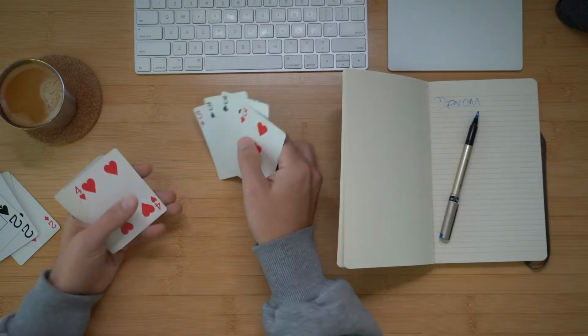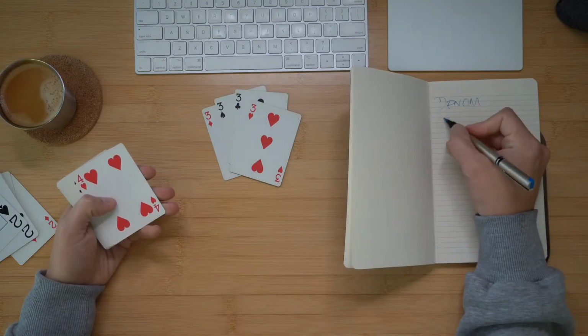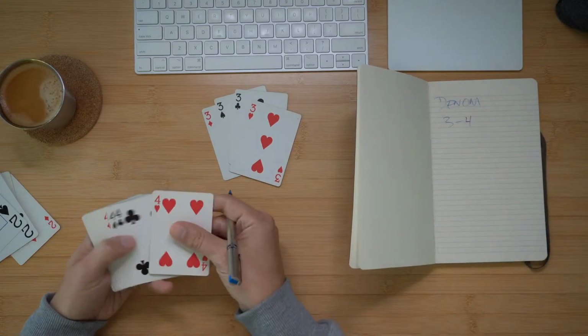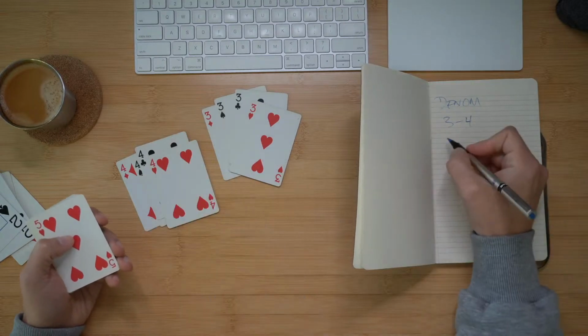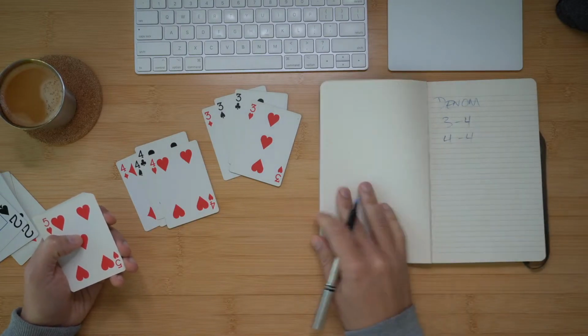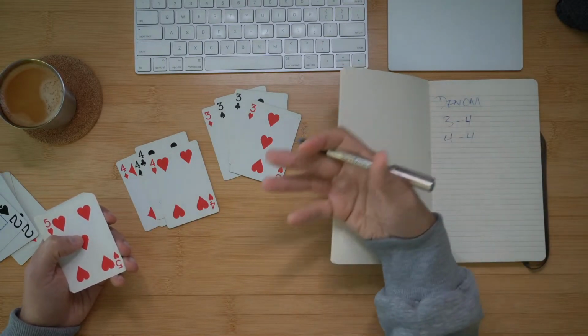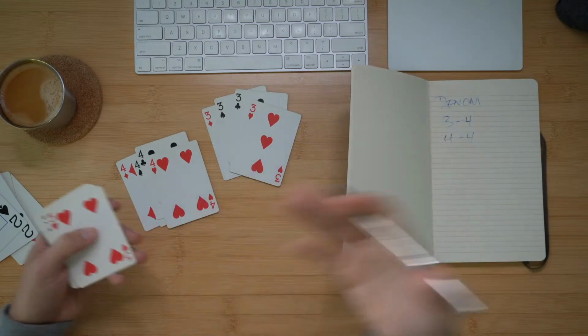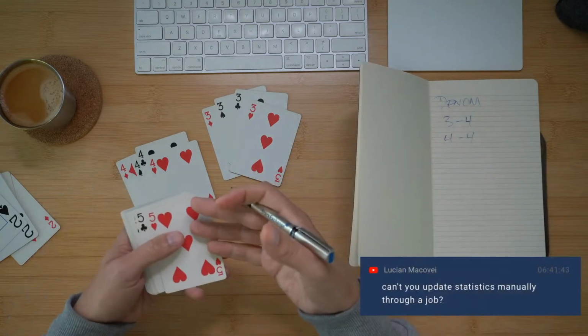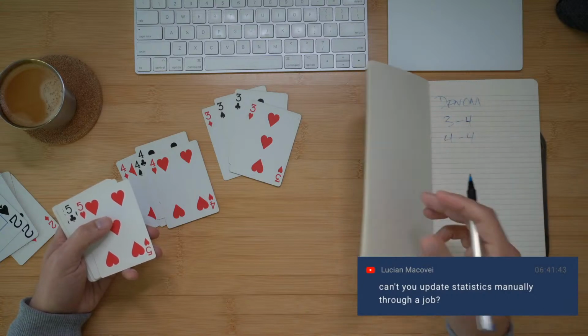All right, so I've got 4 3s. I have 4 of those. I have 4 4s, four of those. You don't even want to watch me do this, right? This sucks, going through and reading all of the cards and writing them out.